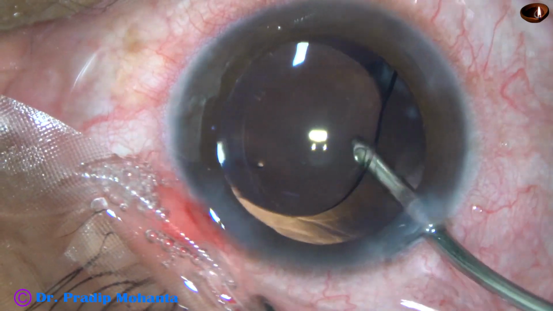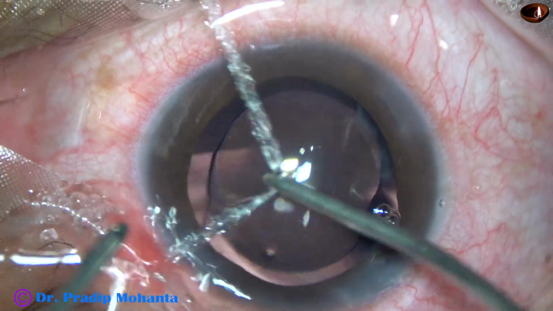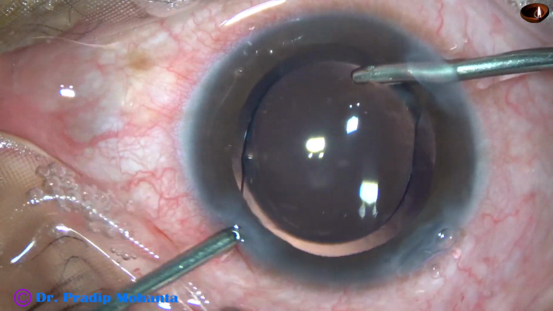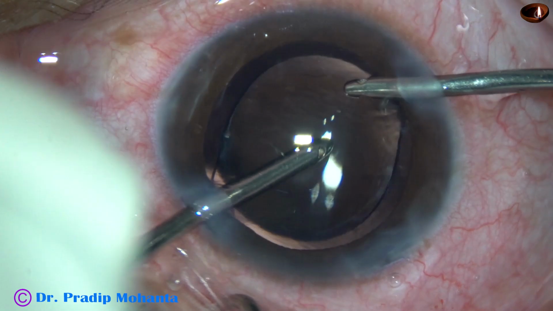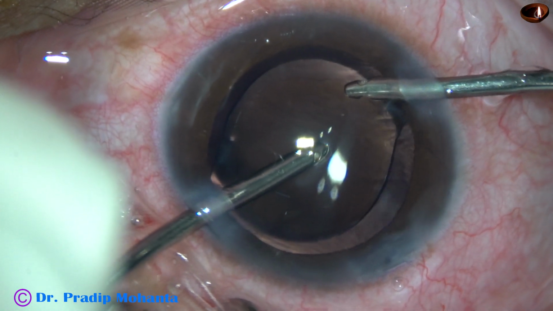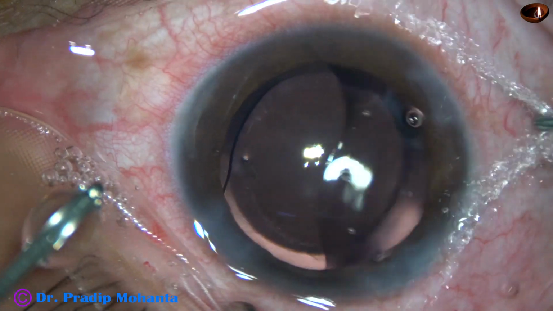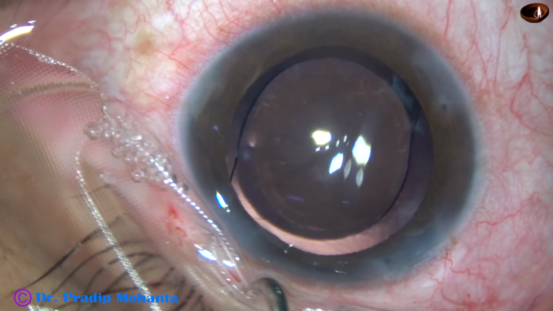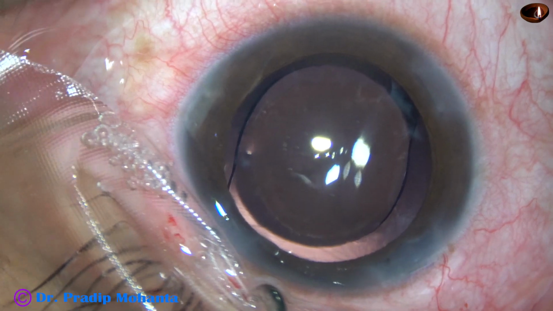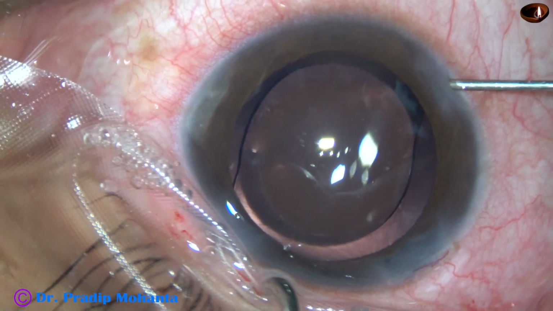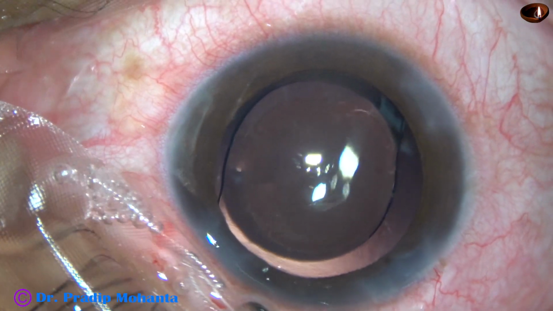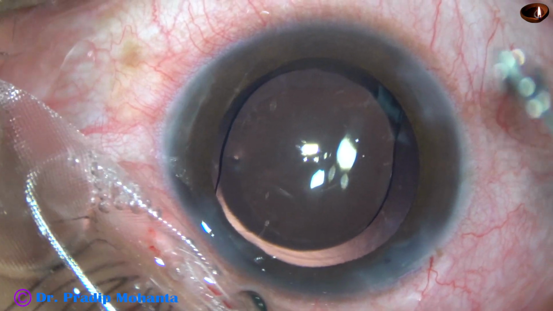This is the irrigating probe. It is being used to irrigate the capsular bag as well as the anterior chamber. And now irrigation and aspiration is being used together. So I have dedicated about 2.5 to 3 minutes for removal of visco. So we must be meticulous in our surgeries.